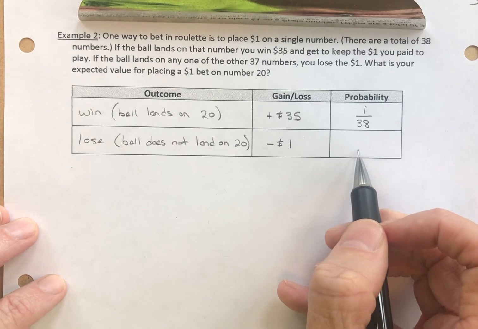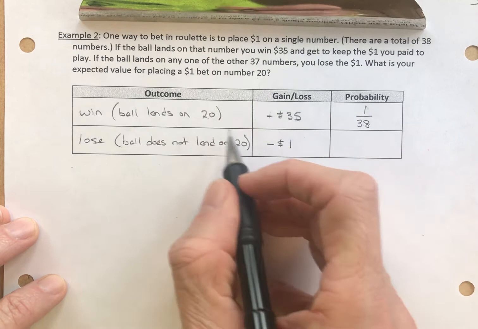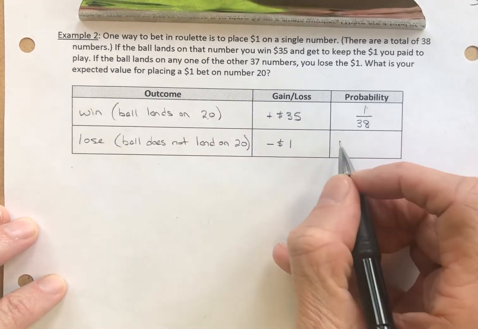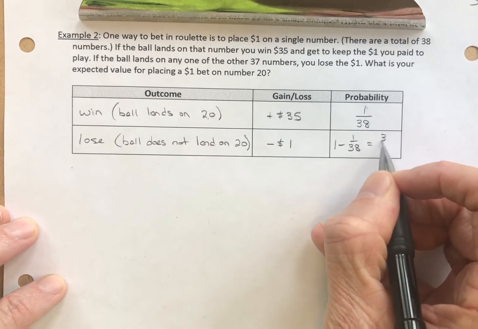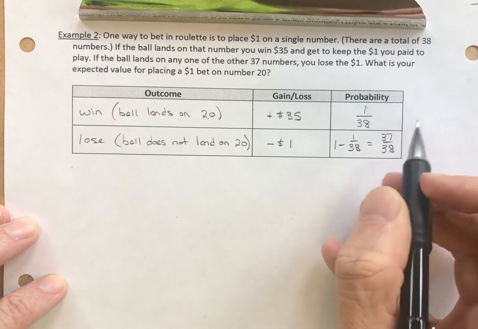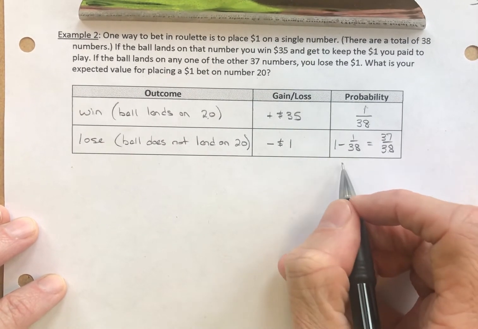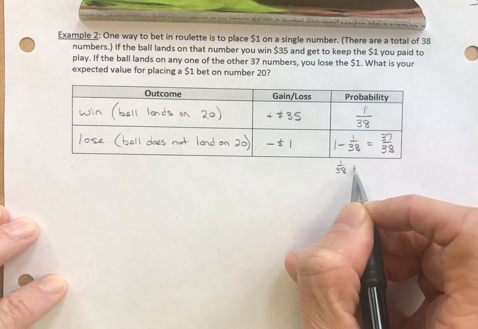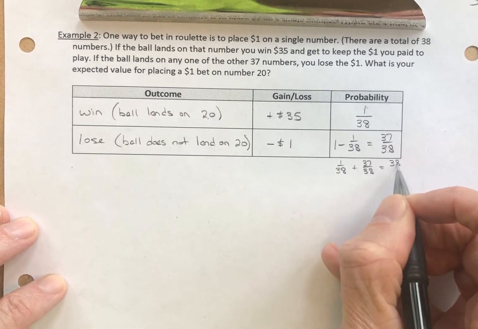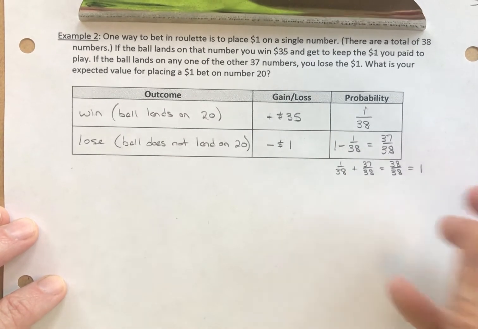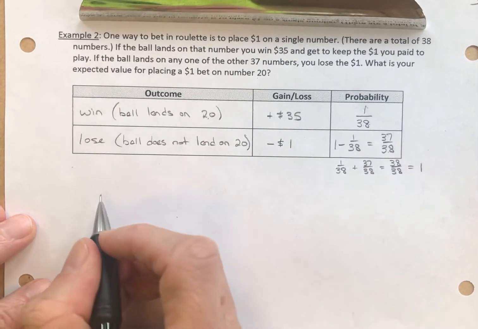And the probability of losing, well, if 1 in 38 is the probability of winning, and winning and losing are all the choices, we subtract to get the probability of losing: 37 out of 38. Because as we know, this one plus this one equals all possibilities. 1/38 chance of winning plus 37/38 chance of losing is 38/38, and that's everything. And we need to account for everything here. Okay, 100%. So what's the expected value?